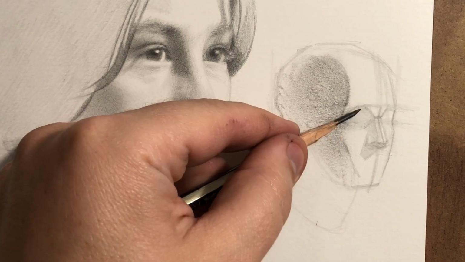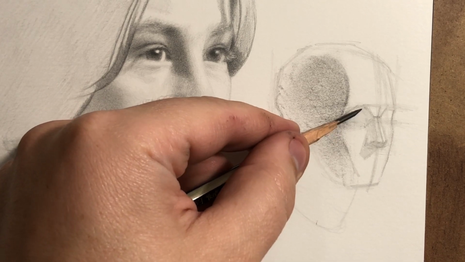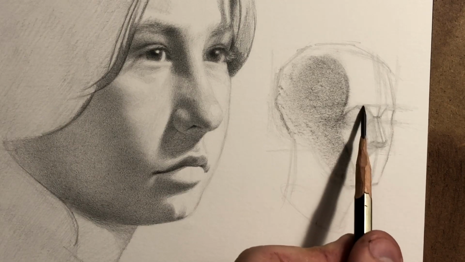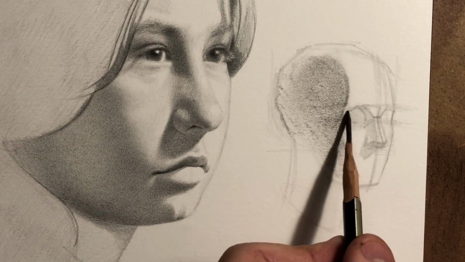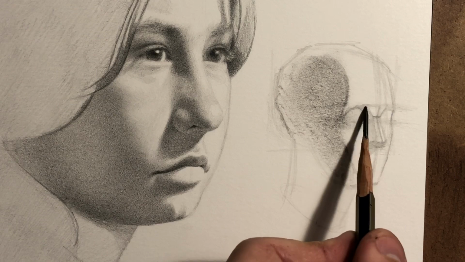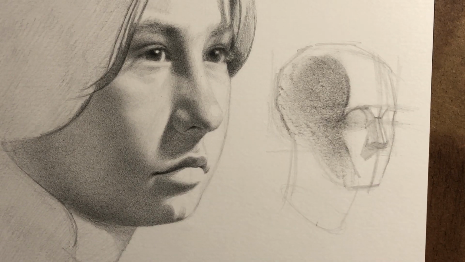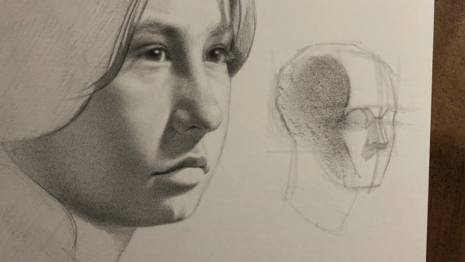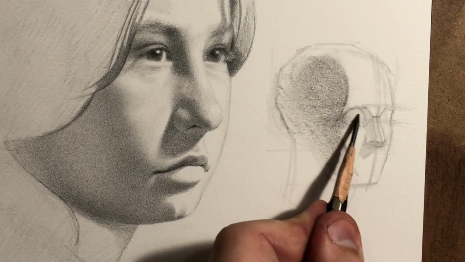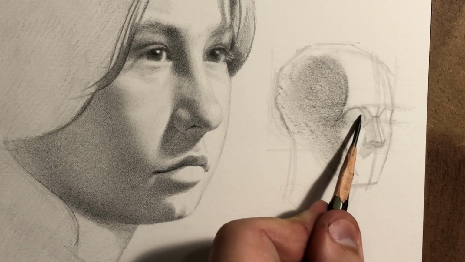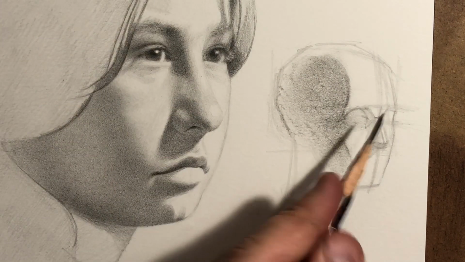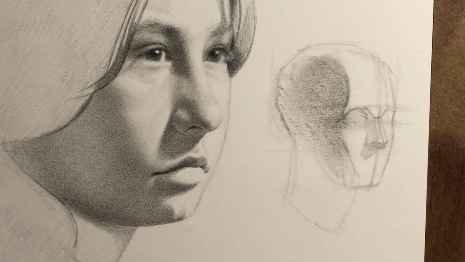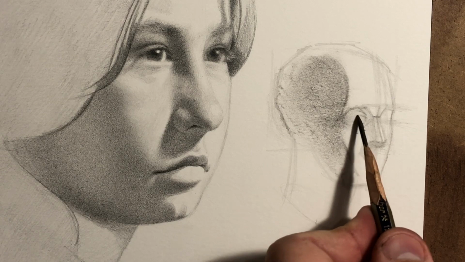And I can even start to pick out some additional forms. So I've gone with my primary and my secondary structures, and now I'm looking at the details. So things like the eye sockets, for example, that would be a secondary feature. And then the actual eye is a tertiary form. So that sits within this socket, and the eyeball is a sphere contained within a socket.